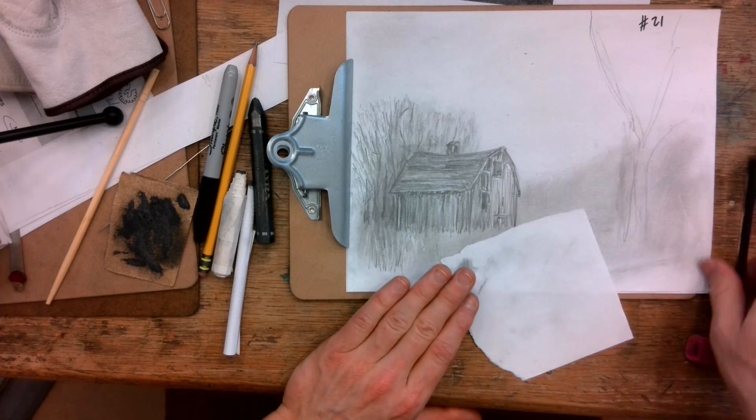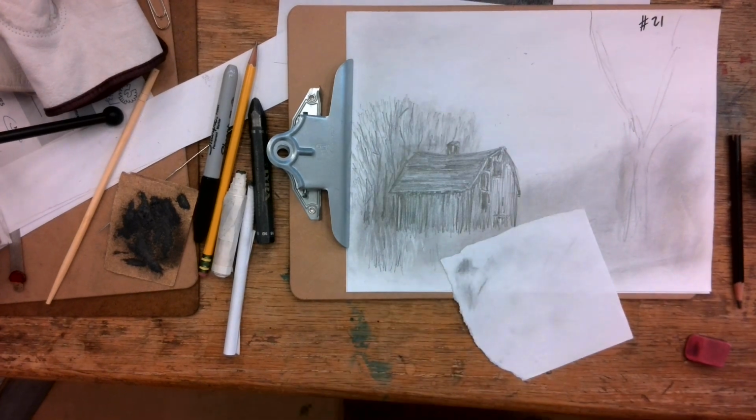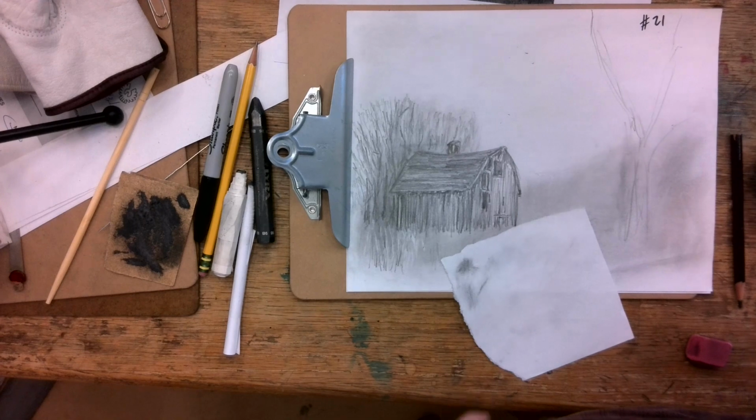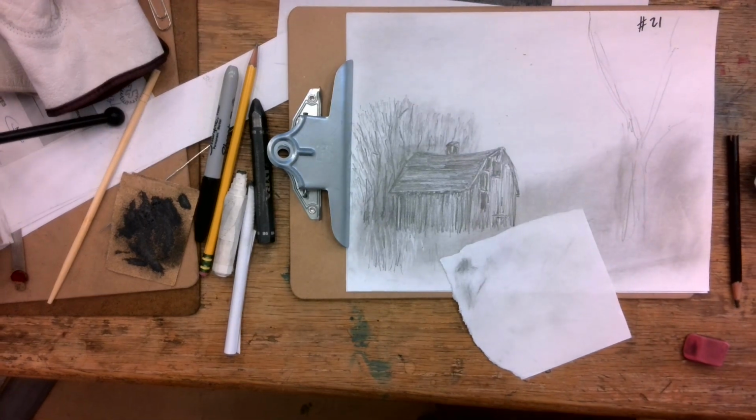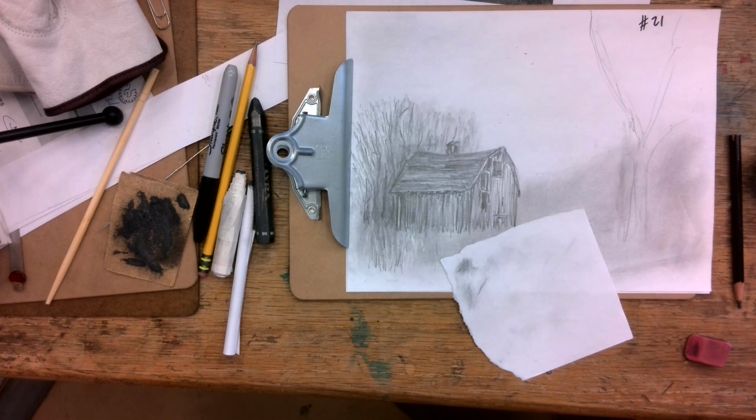I need a one. Let's see if I have one. An alcohol wipe. Yeah. I made a little bit too much. It happens.